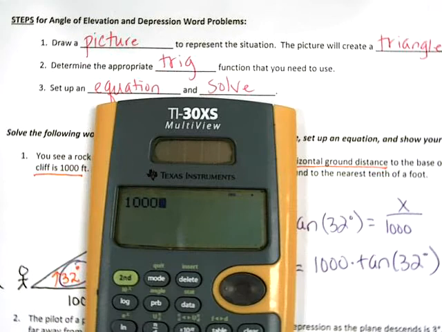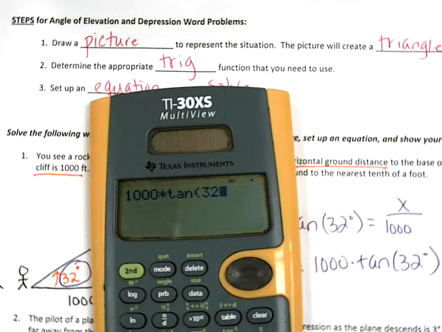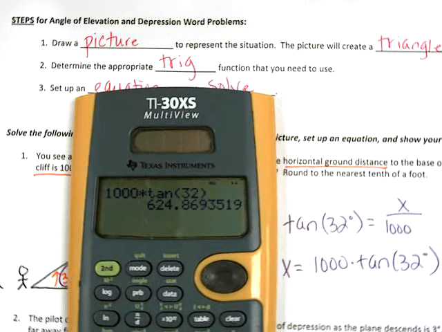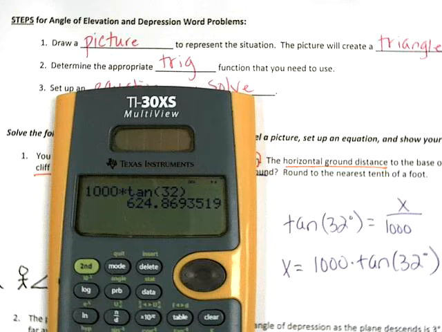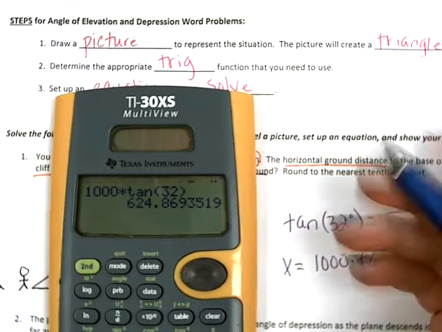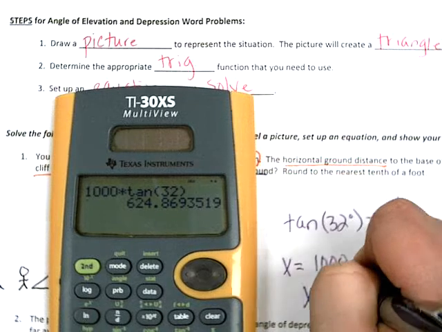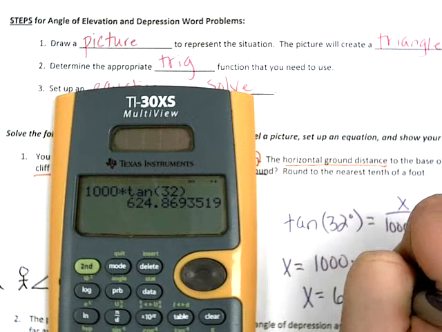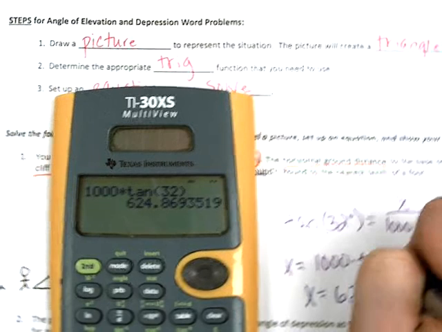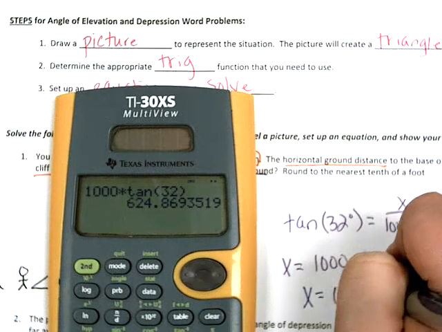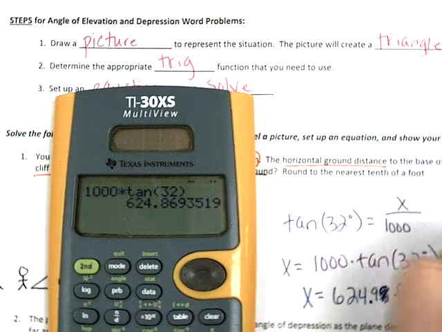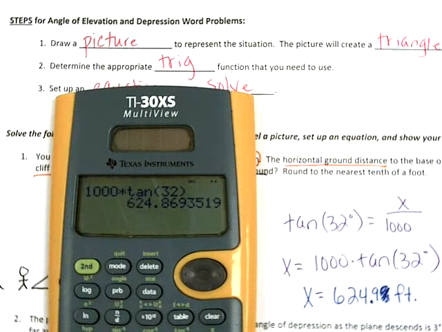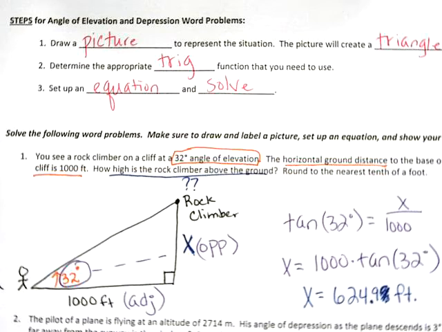So 1,000 times the tangent of 32, and we get 624.869. We want to round to the nearest tenth, which means x equals 624.8, oops, I want to round to the nearest tenth, Miss J. So 0.9, and then feet. We don't want to forget our units. Okay, so tenths place means one place after the decimal. Sorry, I'm used to rounding to the hundredths. So 624.9 and then feet, because that was what our distances were in.